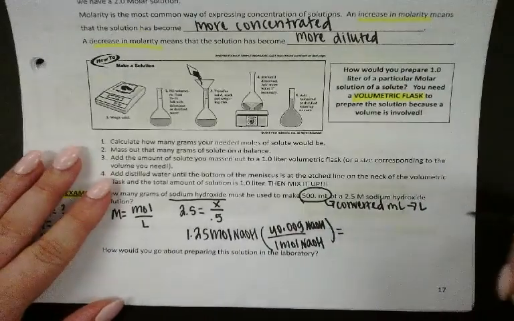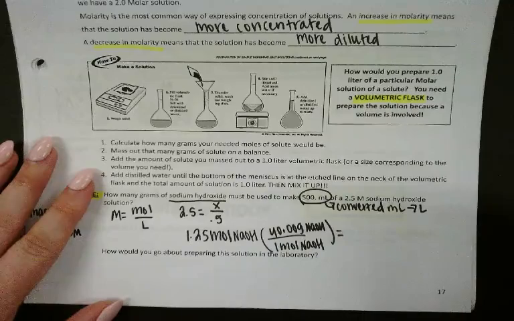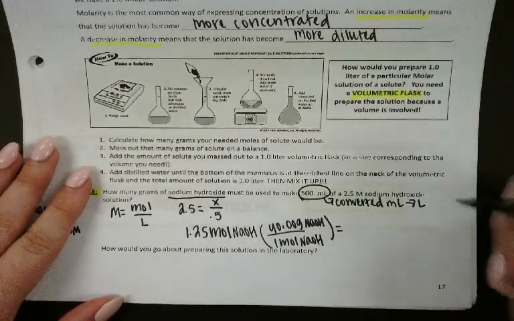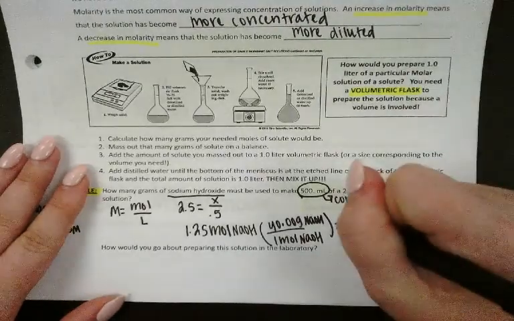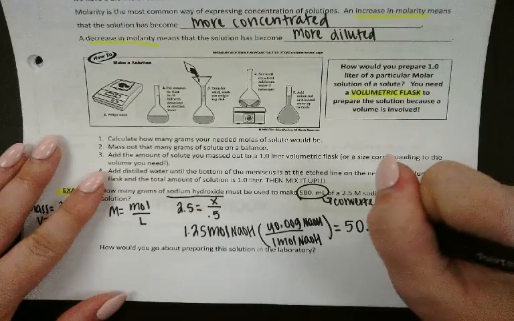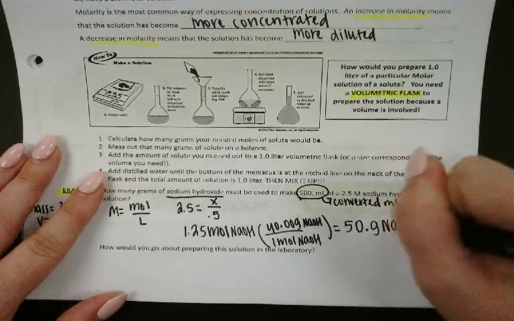Adeline, let me know what you get. Say it again. 50 with a decimal. Okay. And then grams of NaOH.